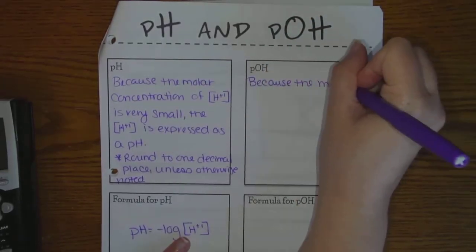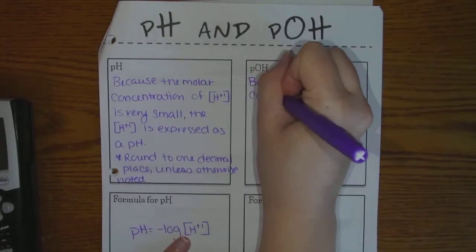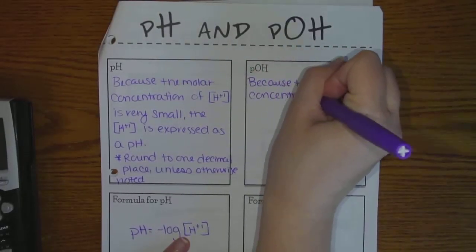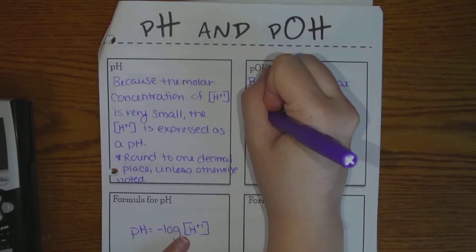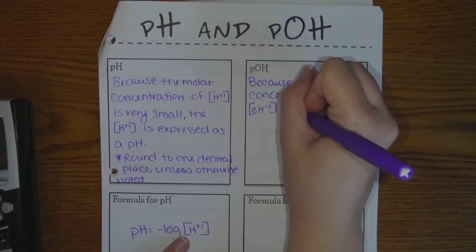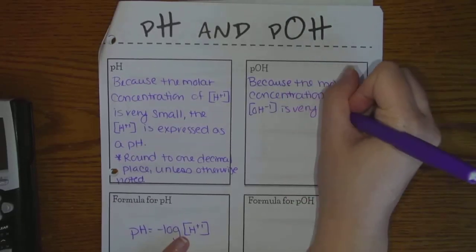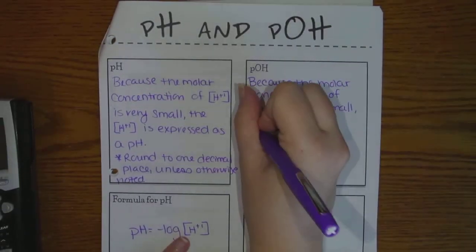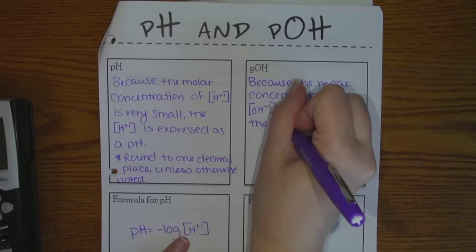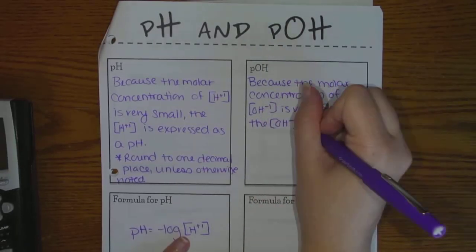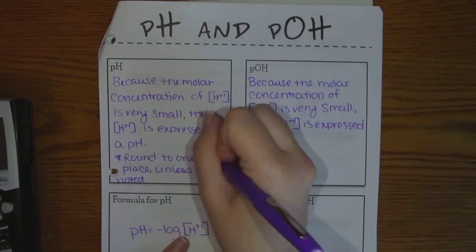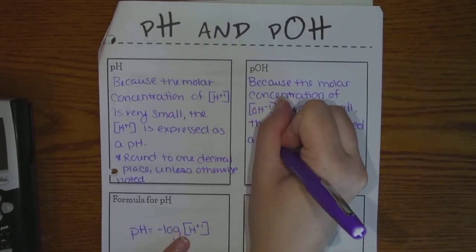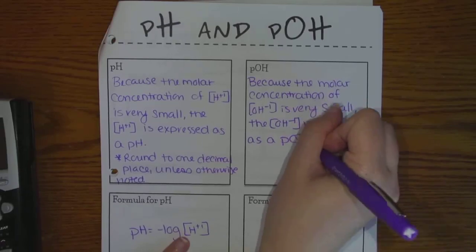Because the molar concentration of our hydroxide ion is very small, the hydroxide ion concentration is expressed as a pOH.